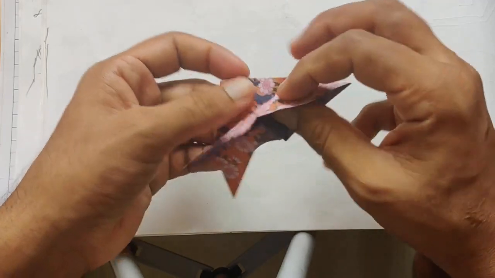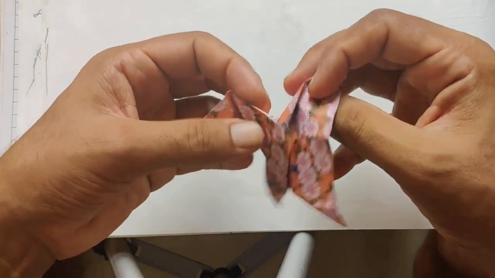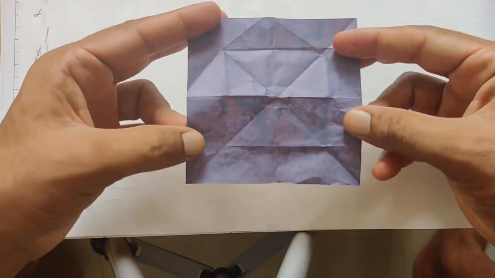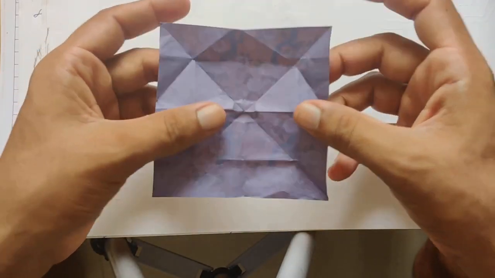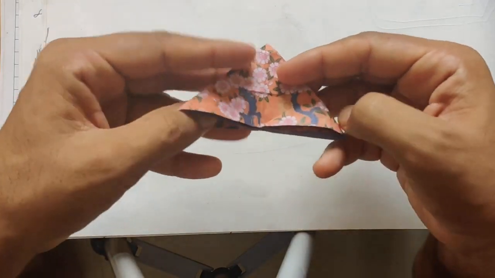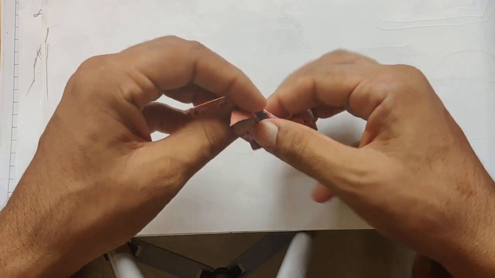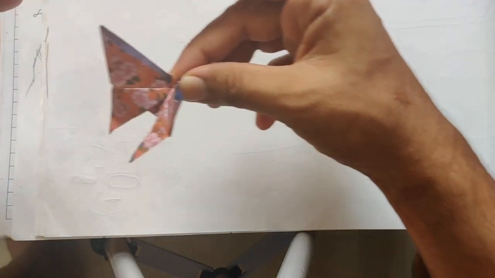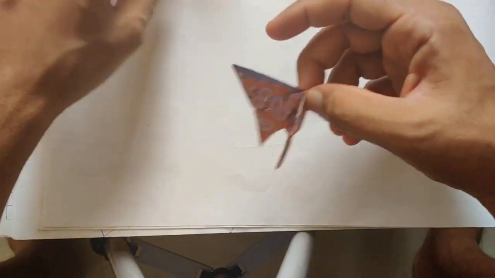Wow, I can see a lot of folds here. 1, 2, 3, 4, 5. So many folds. It's so beautiful. This pattern, and suddenly it all turns into a nice butterfly. I didn't know that. See, it just turned into a beautiful butterfly. Again, how did it become a butterfly?